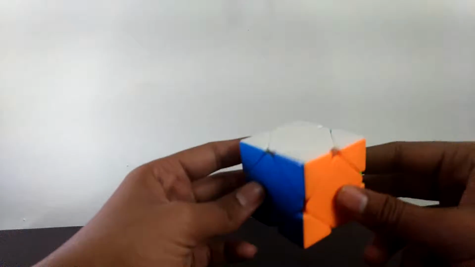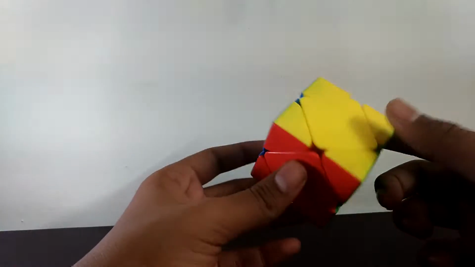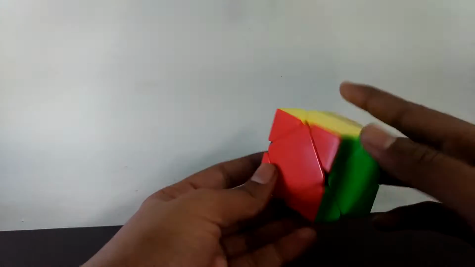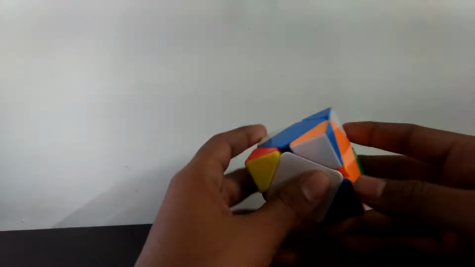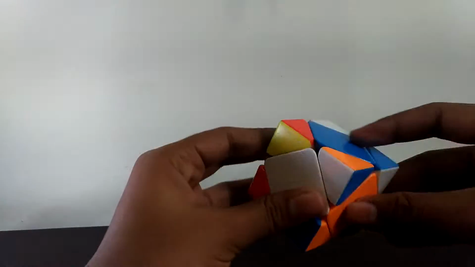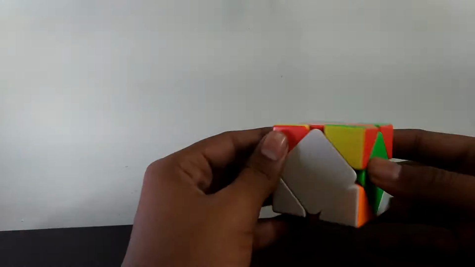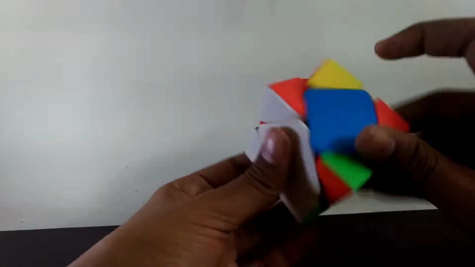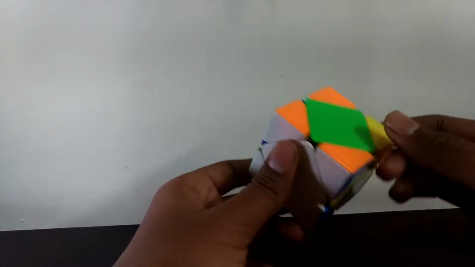Yes, today I'll be showing you the Sarah's intermediate method for solving the skewb, which is used by most of the top speedcubers in skewb. Basically, first you have to scramble the cube, and if you're watching this video I already assume that you know how to solve a skewb and you are pretty much clear of the concept of solving the first layer. It's really easy. And if you don't know, then I have a video for the beginners method in skewb.